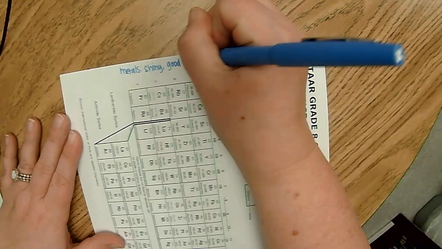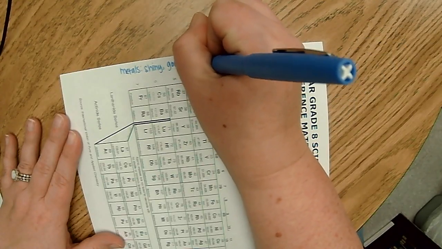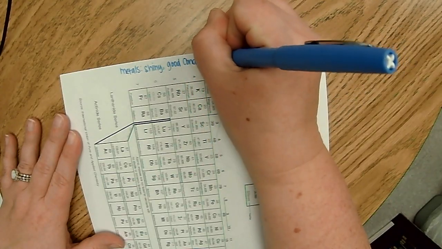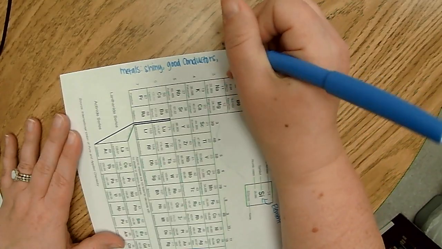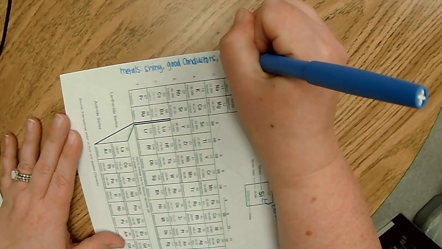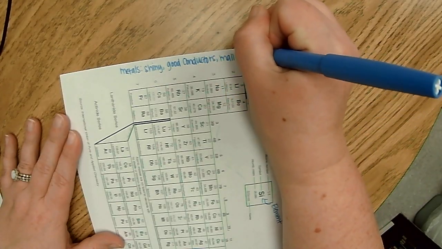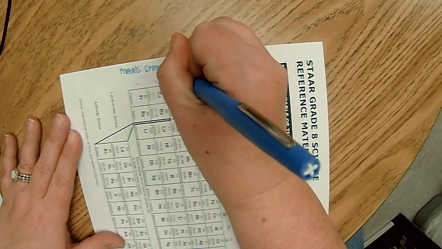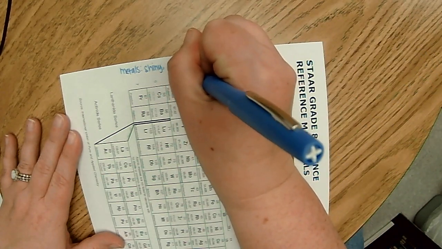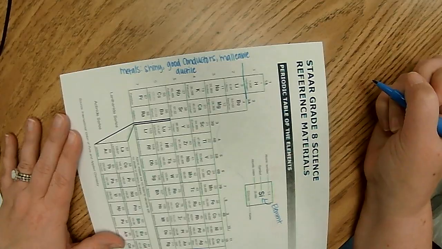Metals are good conductors, which means energy passes through them easily. They are malleable, which means they can be hammered into sheets. And they are ductile, which means we can pull them into wire.